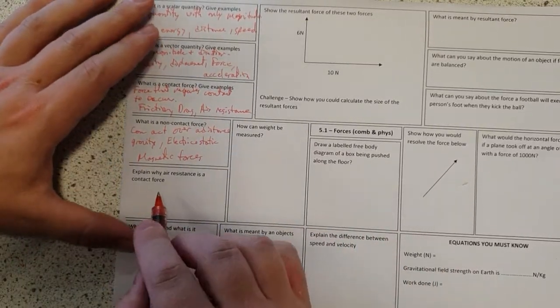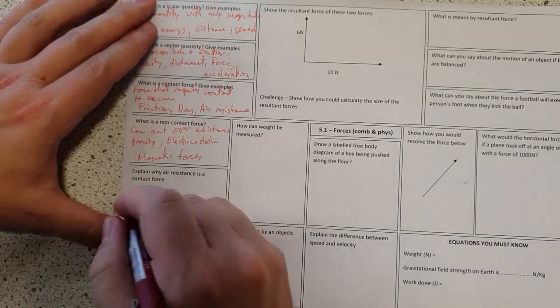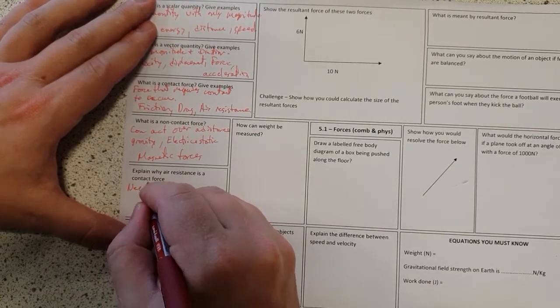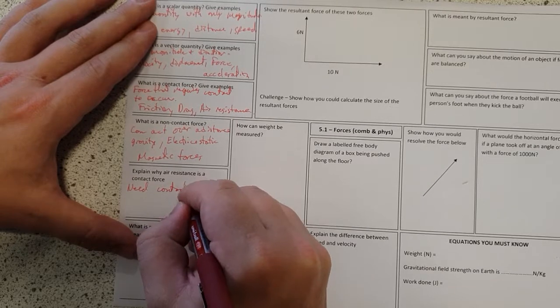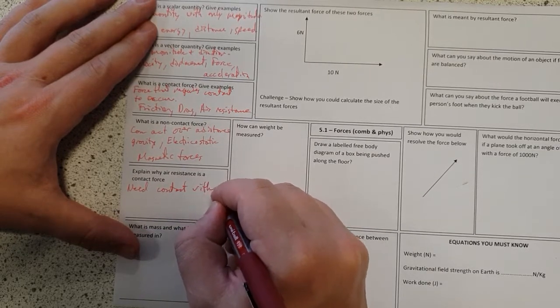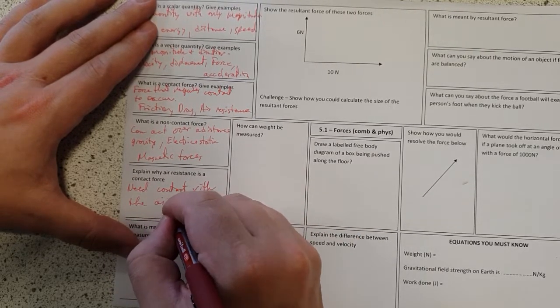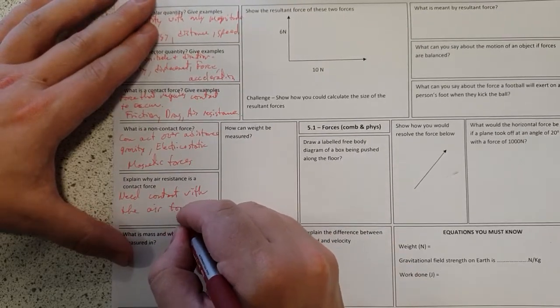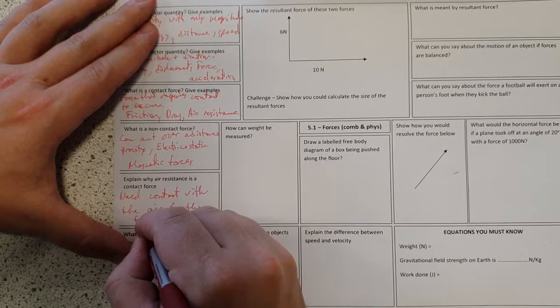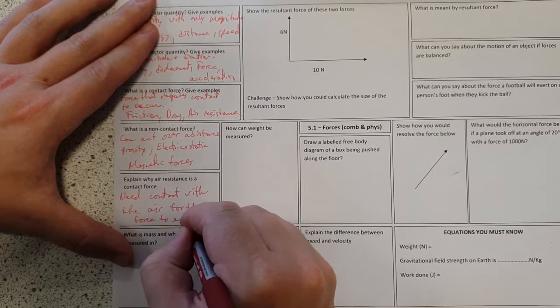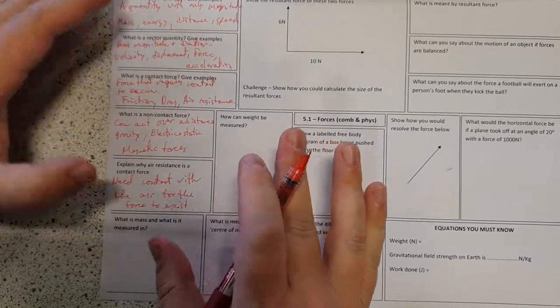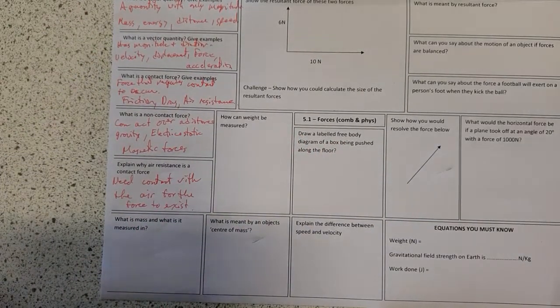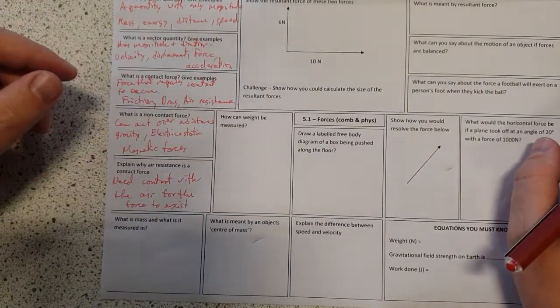Okay, so why is air resistance a contact force? It's because you need contact with the air in order for there to actually be a force. So without that contact, you are not going to be able to measure it.